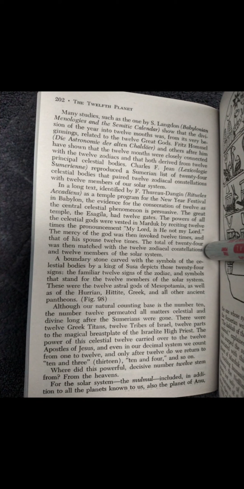Many studies, such as the one by S. Langdon in Babylonian Menologies and the Semitic Calendar, show that the division of the year into 12 months was, from its very beginnings, related to the 12 great gods. Fritz Hommel in Die Astronomie der Alten Chaldäer and others after him have shown that the 12 months were closely connected with the 12 zodiacs and that both derived from 12 principal celestial bodies.